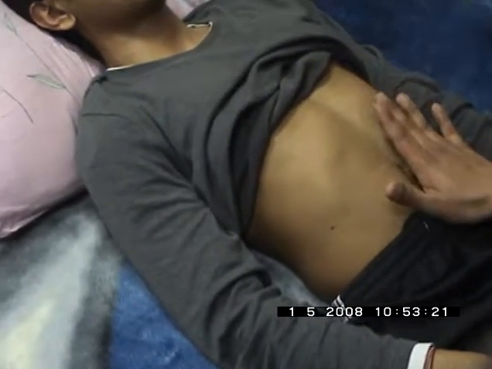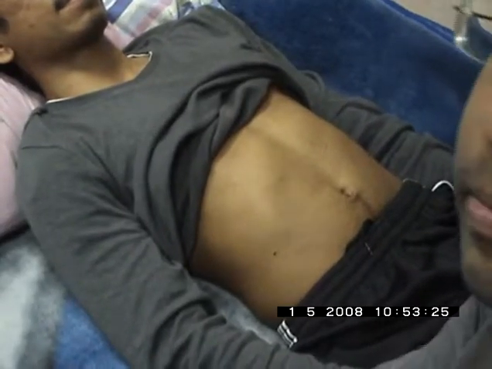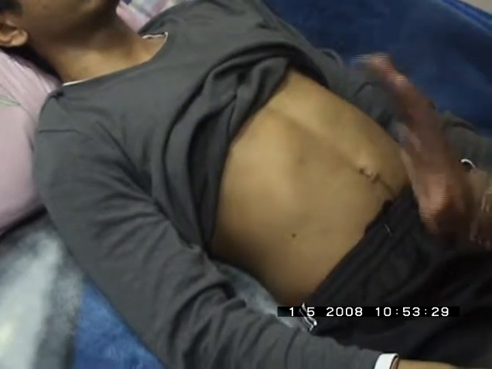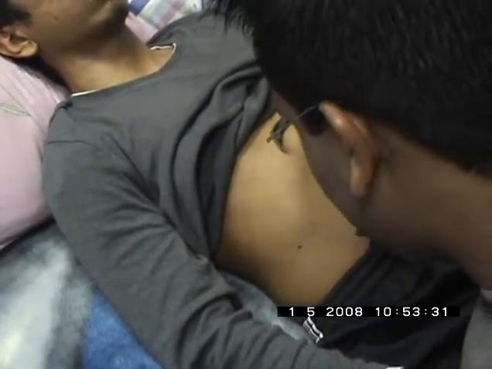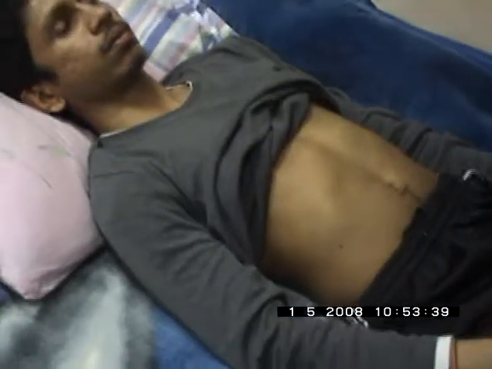Any questions about stomach? No. When you make the skin fold, how deep do you go? No, this is not deep palpation. So it's just normal. Skin fold upwards and go up. That's it. Okay. Next, intestine.